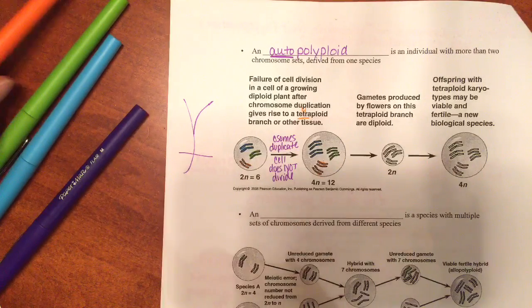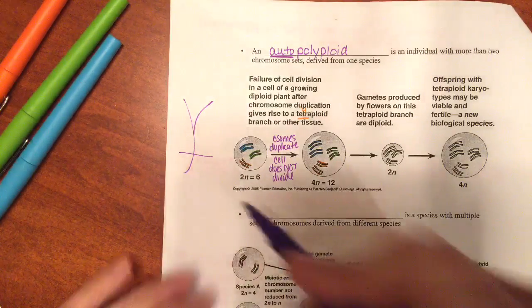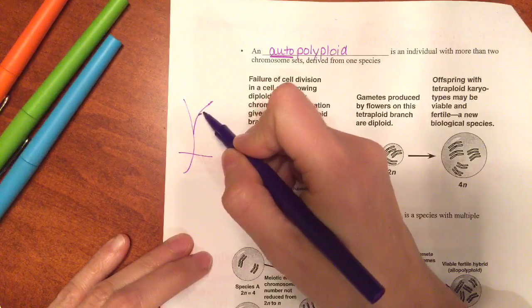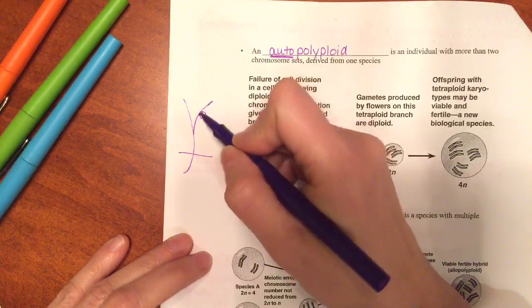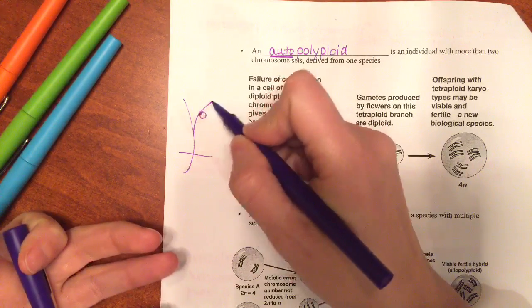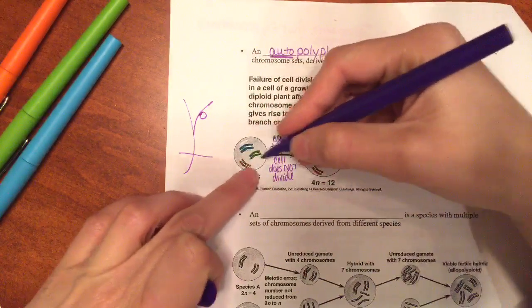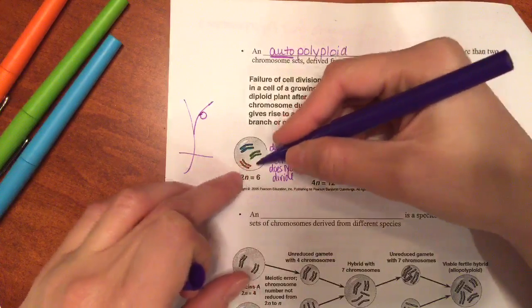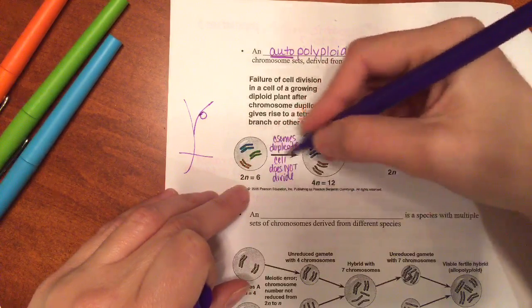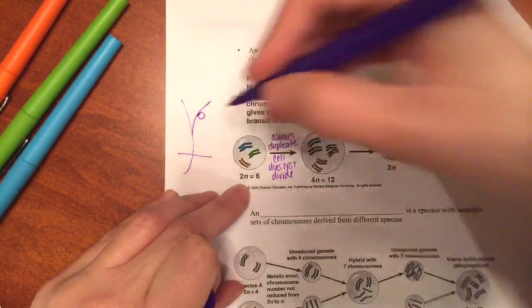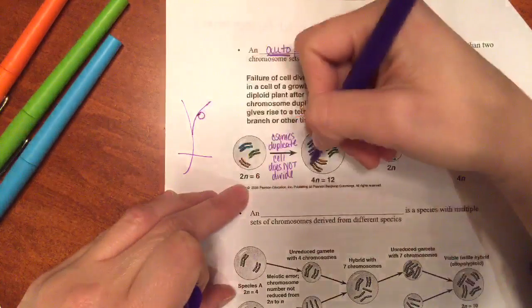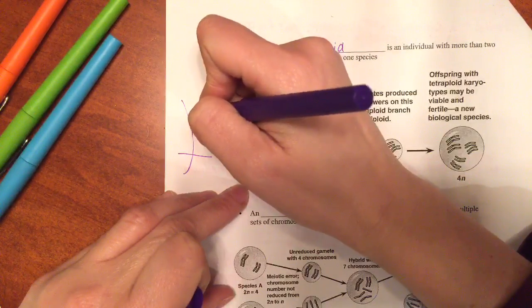And this can occur on a branch. So let's say this is the cell that's going to divide, so I'm going to make this one, obviously the cell in this branch is going to be much smaller. But let's say the cell is supposed to divide and make more 2n cells, but the mistake occurs in that cell. So then we end up with a 4n cell.